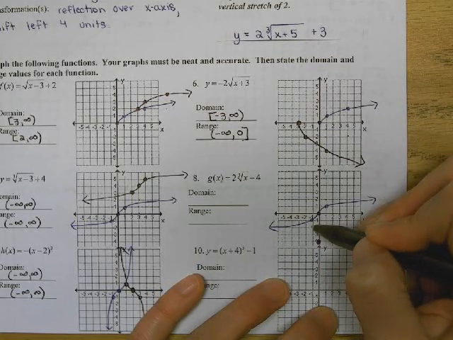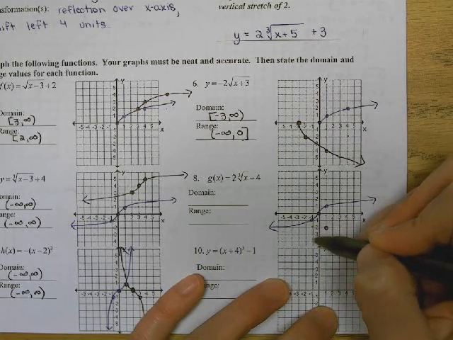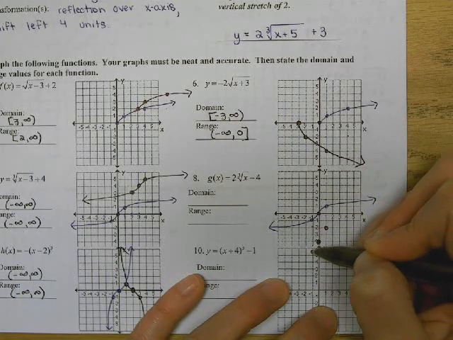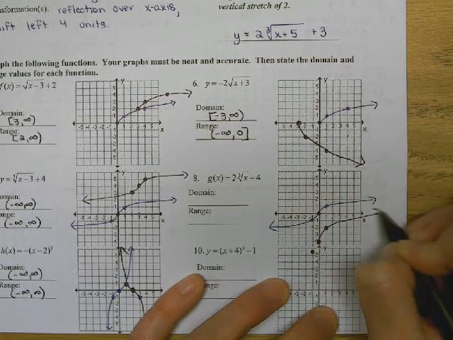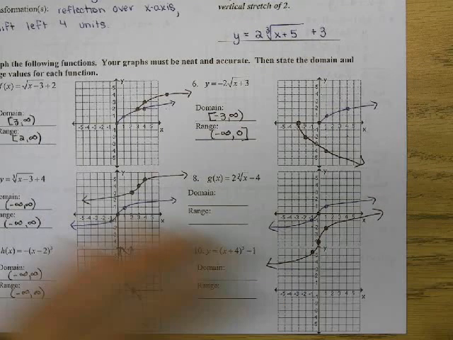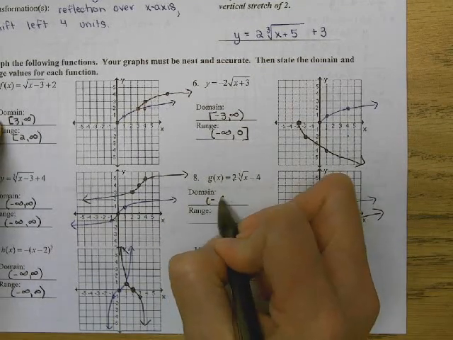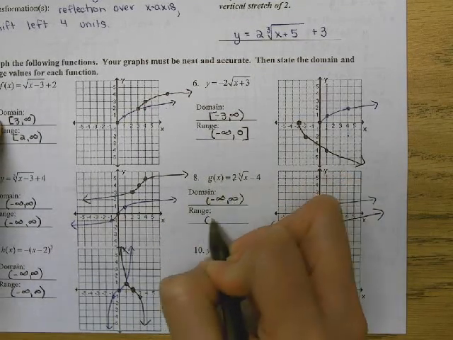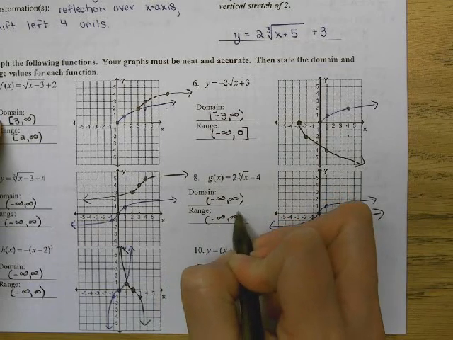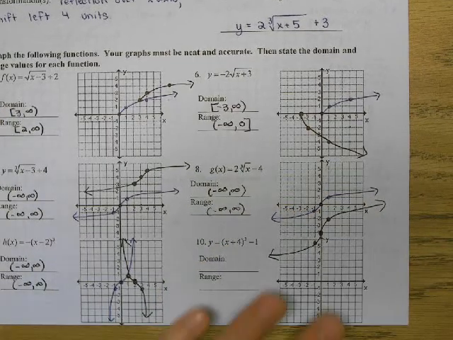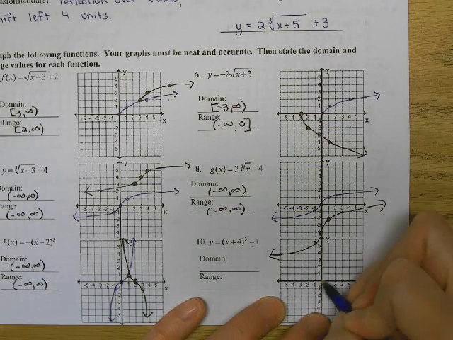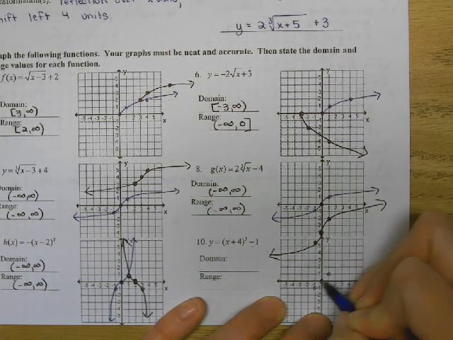So if I stretch by 2, then go down 1, 2, 3, 4, I'm going to end up on the other graph. And then I know the overall shape. Domain and range does not change: -infinity to infinity.